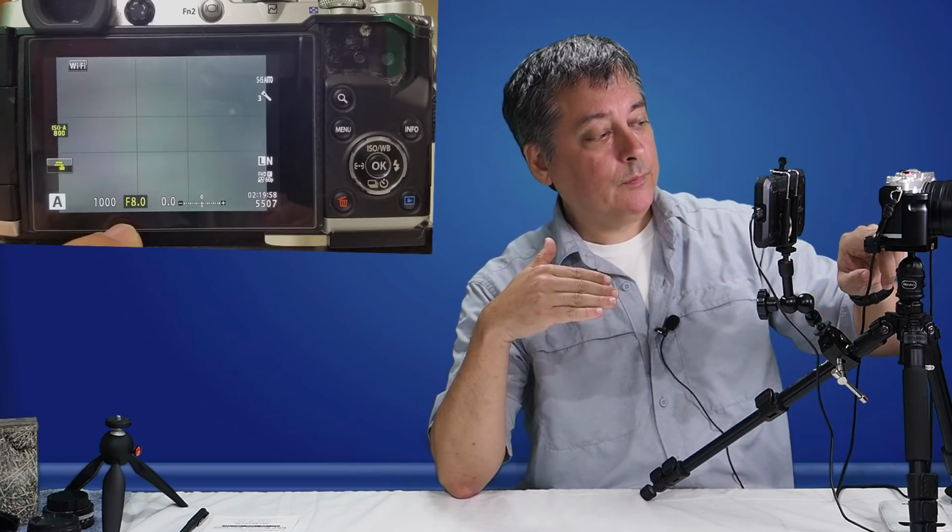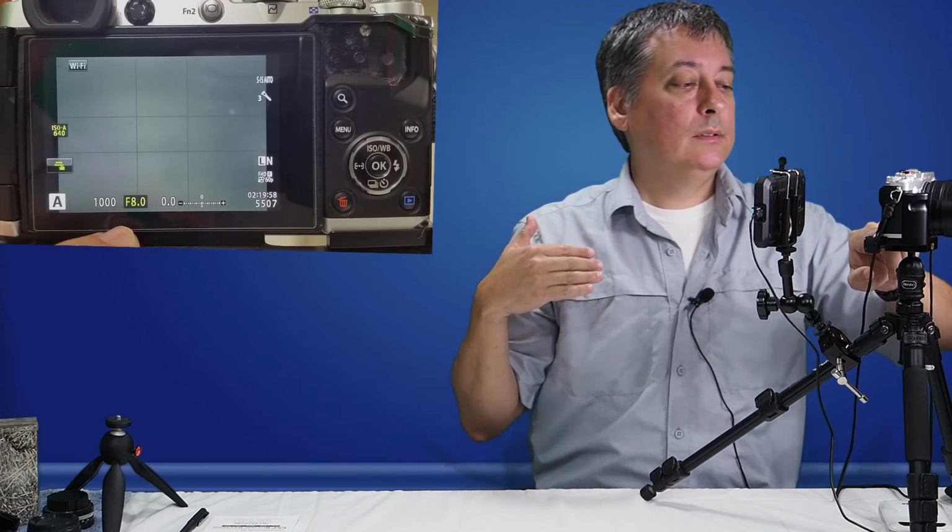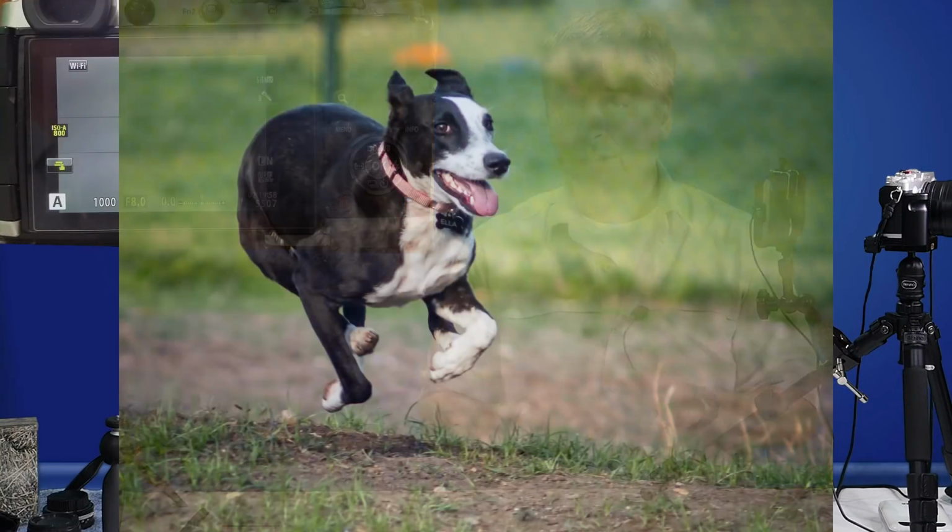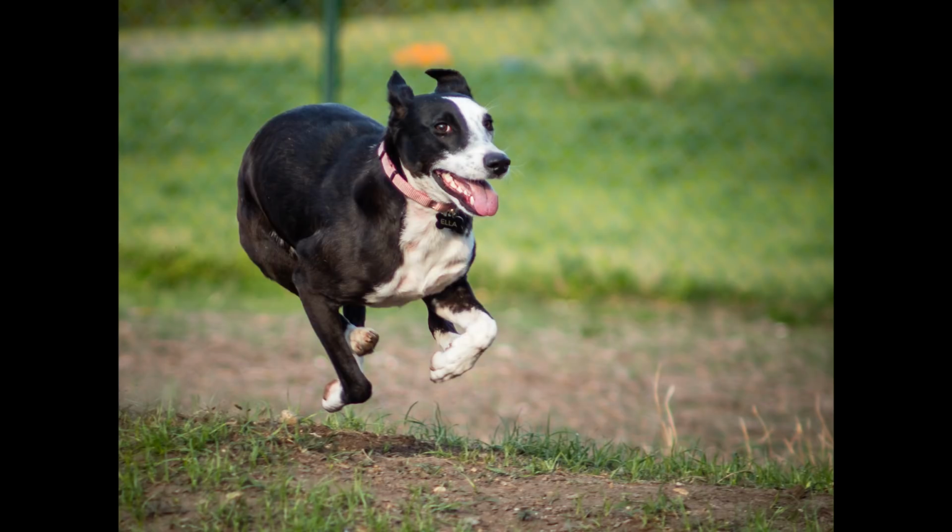I can stay in aperture priority and just let the camera control the ISO, because I fixed the shutter speed at 1/1000th as the floor. And I don't want it to go below that, because I know if I get an action shot of my dog jumping in the air, it's going to be blurry if I'm any slower than this.